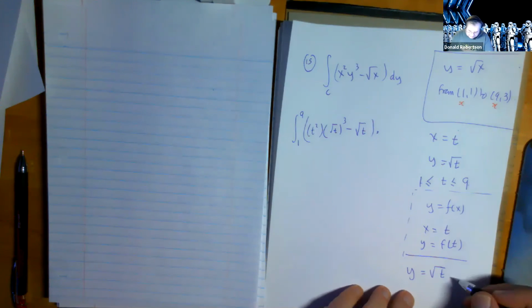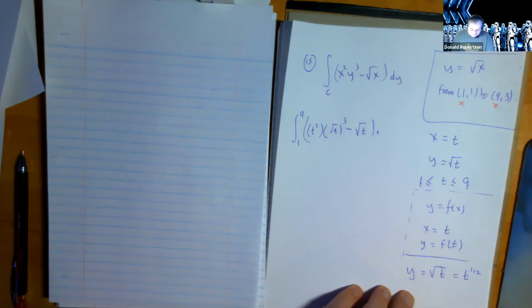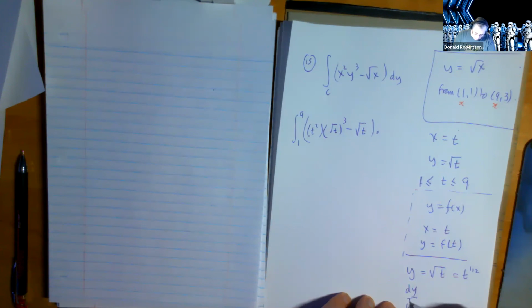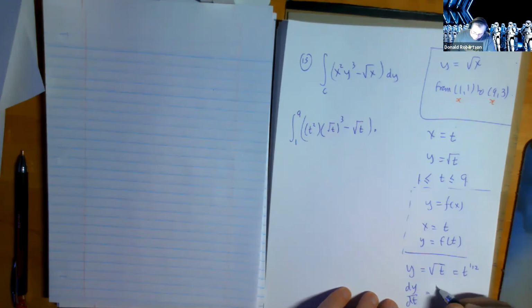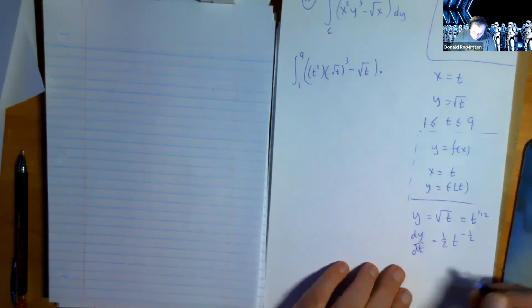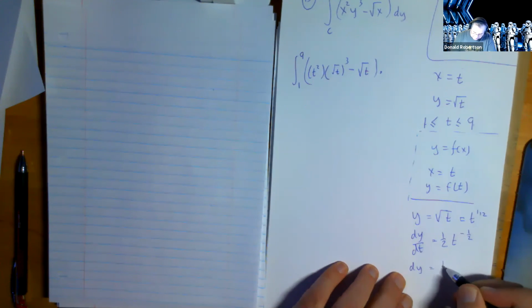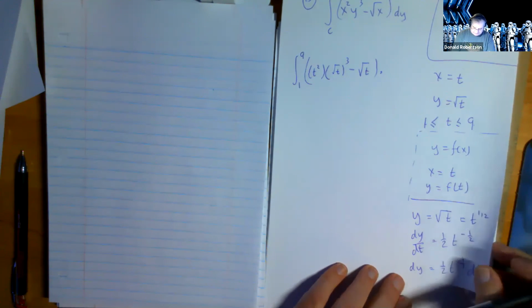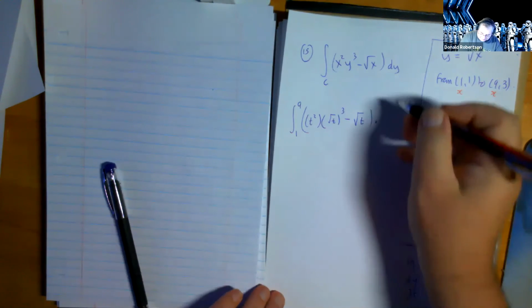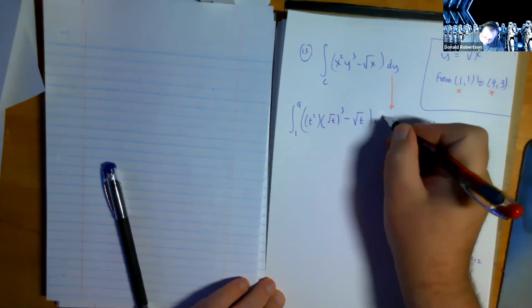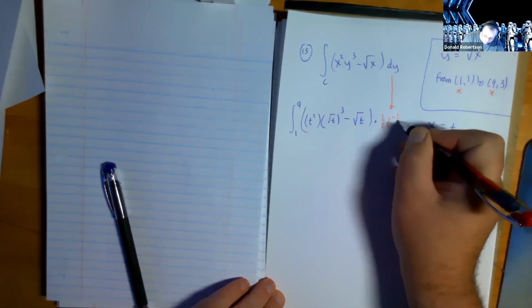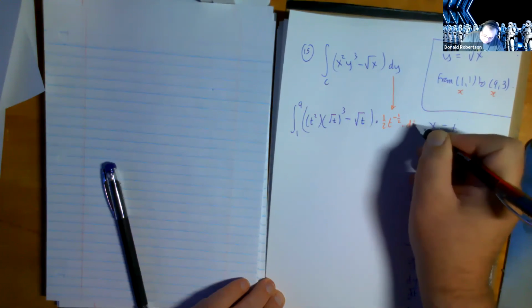If y is this fella, won't we call that t to the half? Then if you differentiate y with respect to t, you get 1/2 t to the negative a half. If you do the crossover, dy is 1/2 t to the negative a half dt. So this dy up here is 1/2 t to the negative a half times dt.